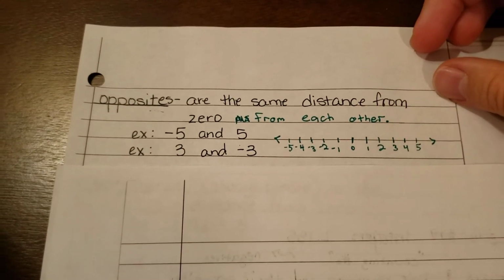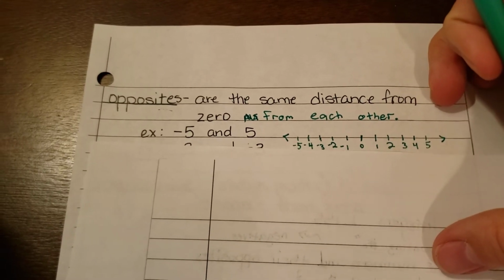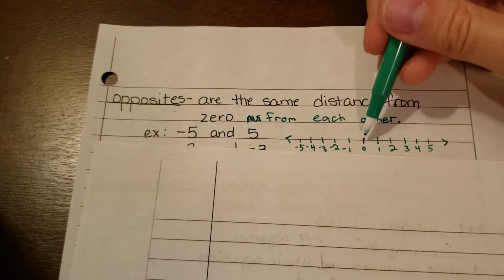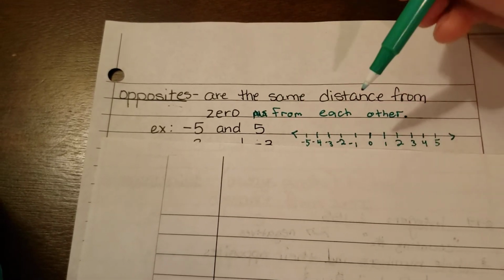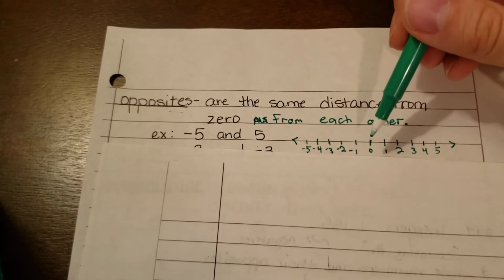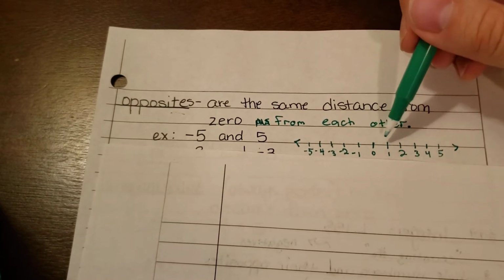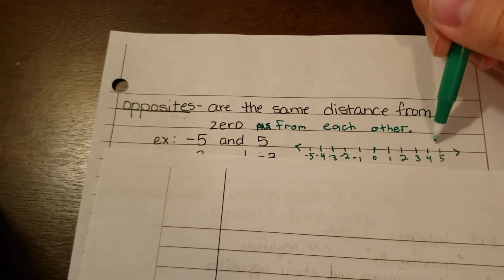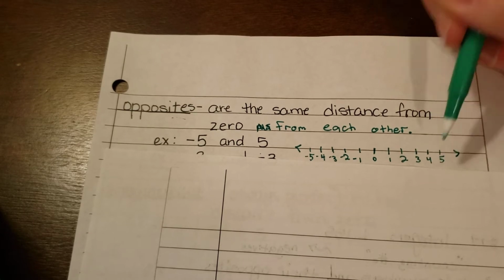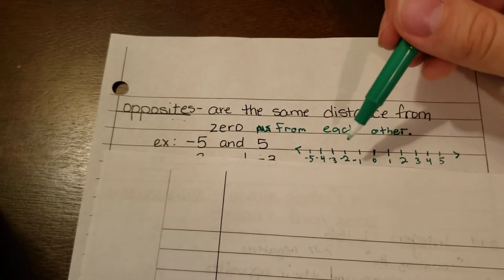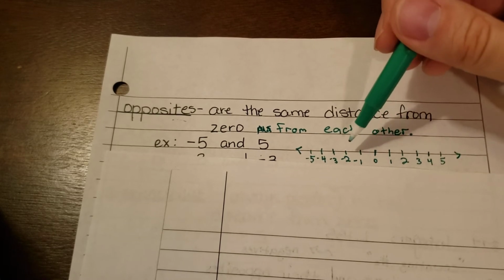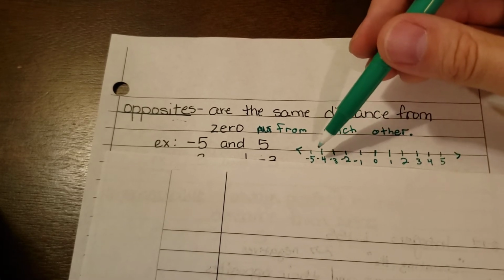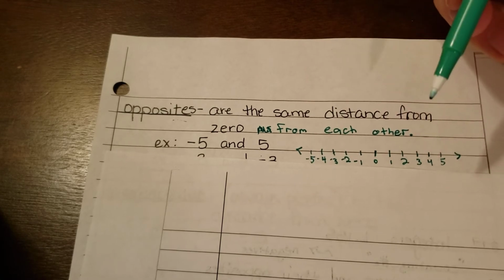Okay, so here's what we mean. Let's look at this first set. When I start from 0, and let's say I'm going to go to positive 5 first, how many steps does it take to get there? 1, 2, 3, 4, 5. So I take 5 steps to reach 5. Well, how many steps am I taking towards negative 5? Well, I'm still taking 1, 2, 3, 4, 5 steps away.